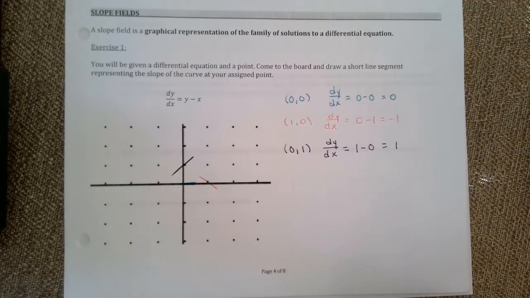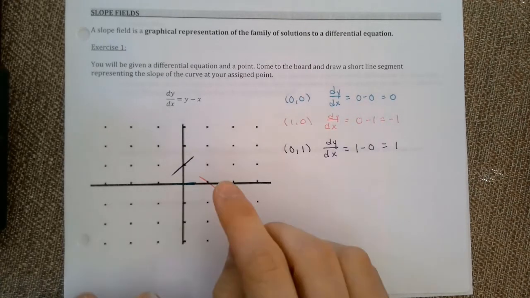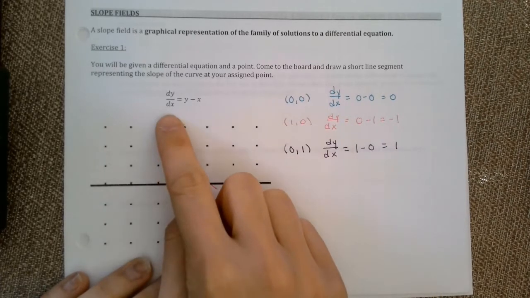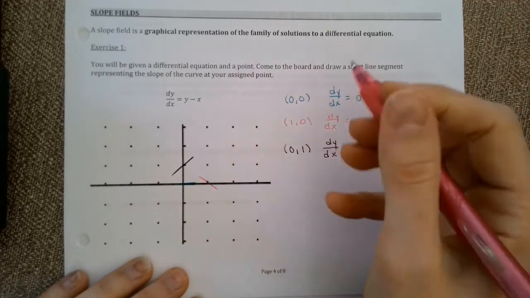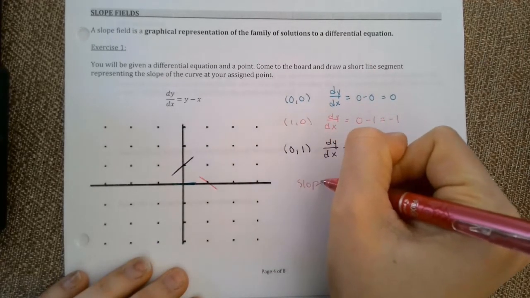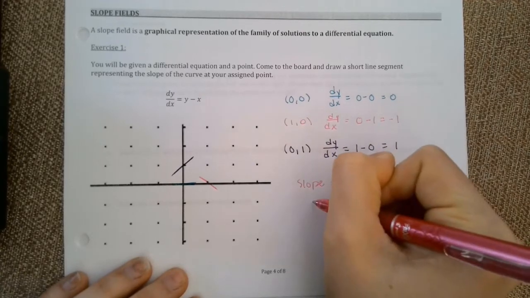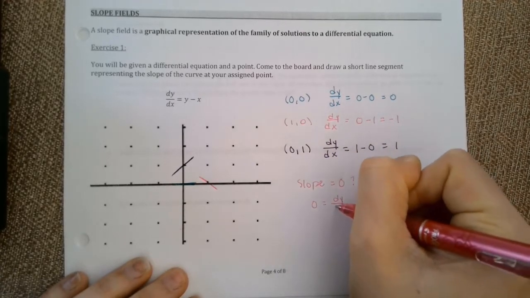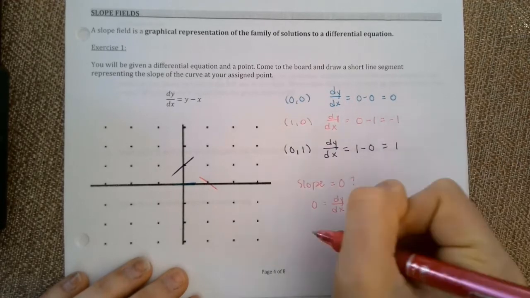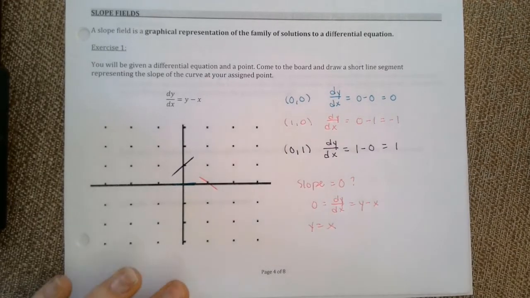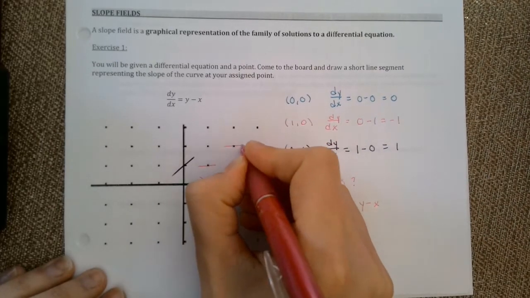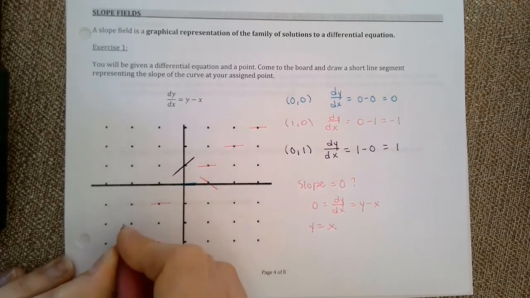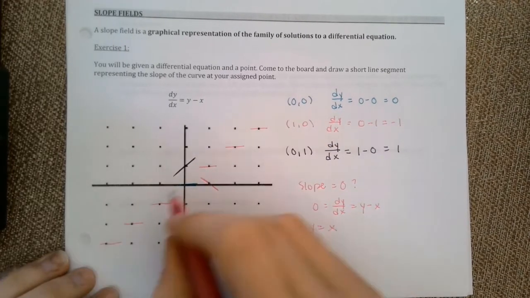Okay? All right. Notice you can also think about it not point by point. You can also think about where this slope would be equal to 0. So where would the slope equal 0? So 0 equals dy/dx. Well, that's just where y equals x. So anywhere along the line y equals x, I should have a slope of 0. So we get kind of a pattern going across the whole field.